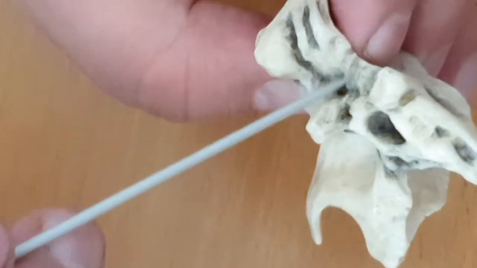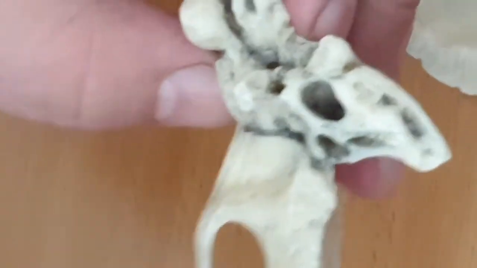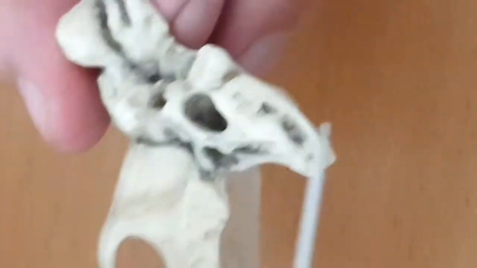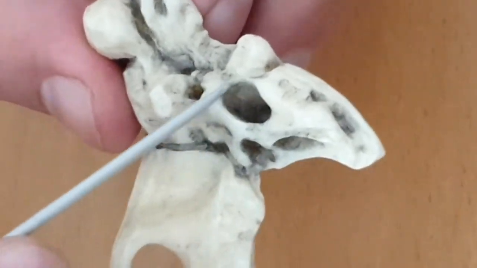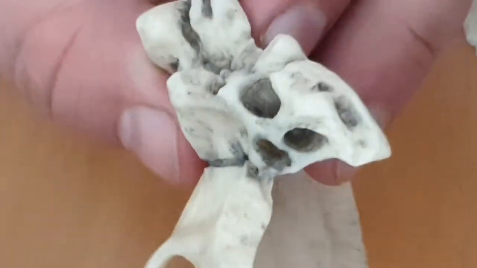Here is the jugular fossa, fossa jugularis. And last, the temporal bone has three canals. First, the carotid canal, canalis caroticus. It is on the inferior surface and it has two apertures, apertura externa and apertura interna of the carotid canal.